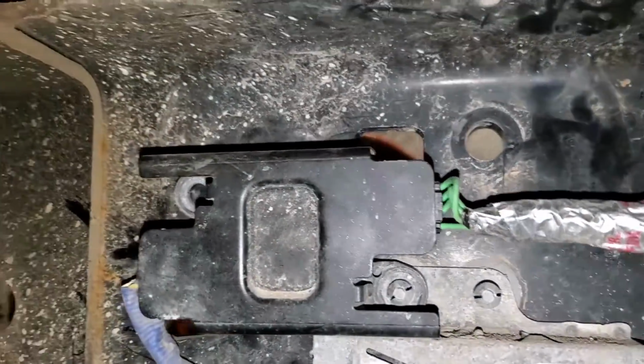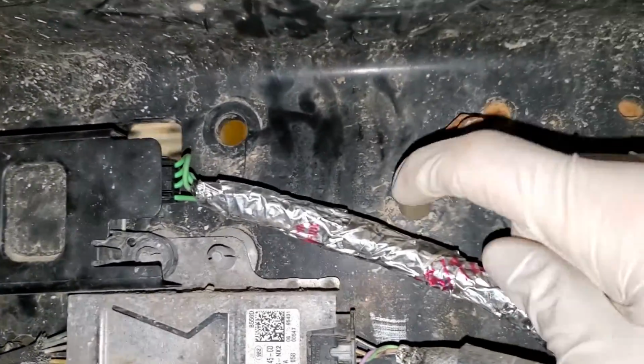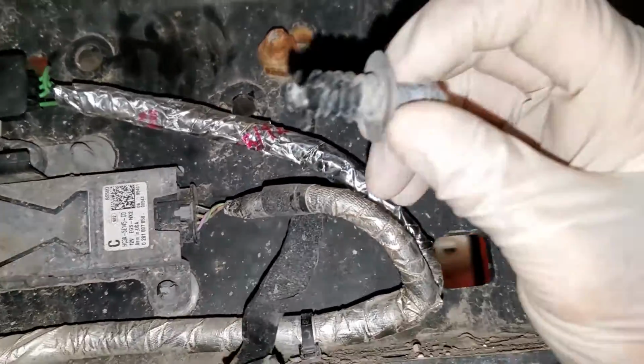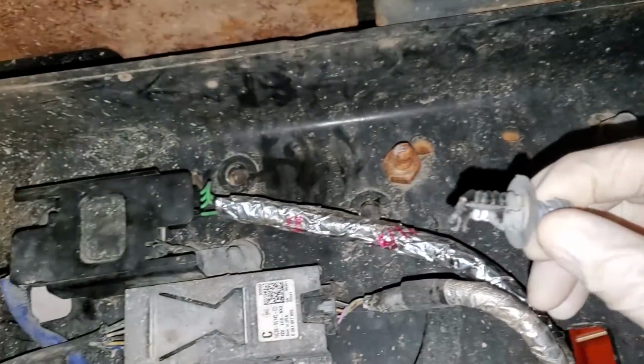All right, so I'm happy with what I've done. I took the PM sensor off the frame, and it had two of these big locating tabs going through the frame. I removed them both from the module.